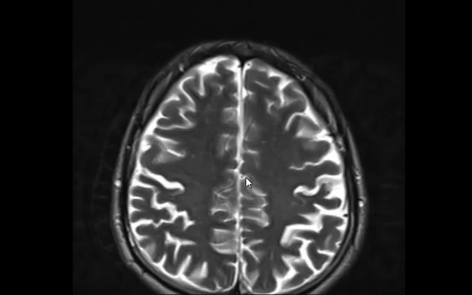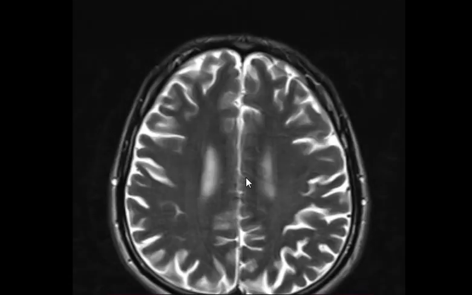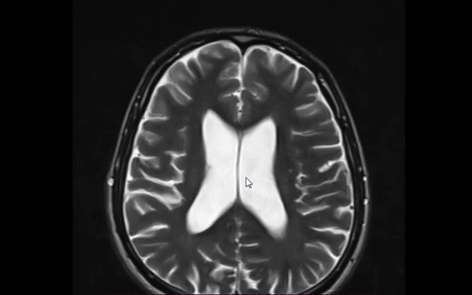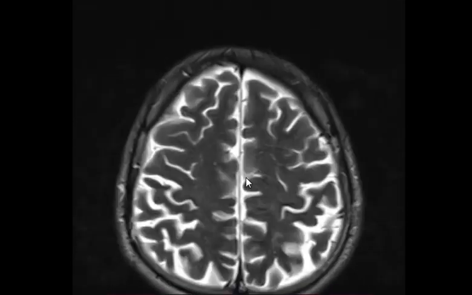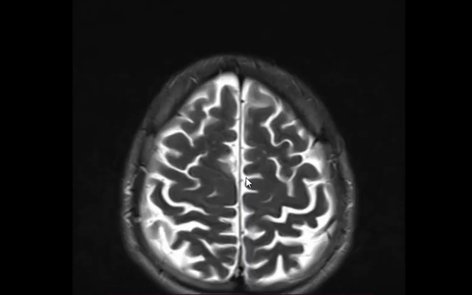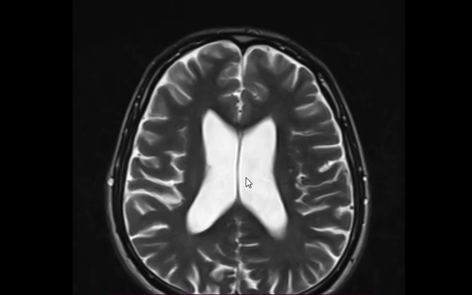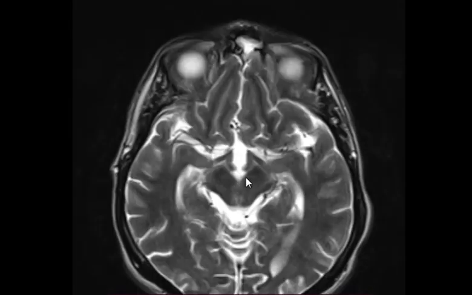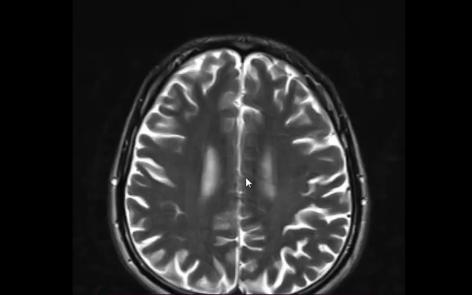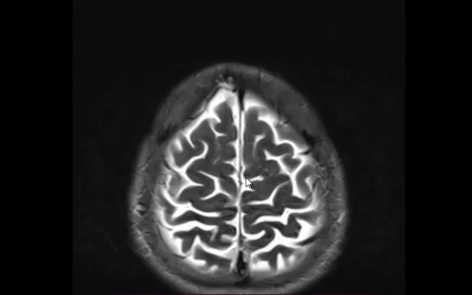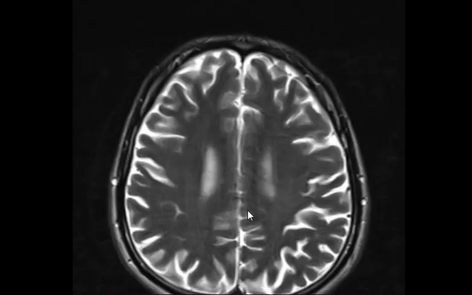Speak as you go, don't just look. Speak pathology, speak. This is a T2 axial image of a brain MRI showing, for example, normal cortex, normal, until you find pathology. Don't just scroll in silence. It gets boring.